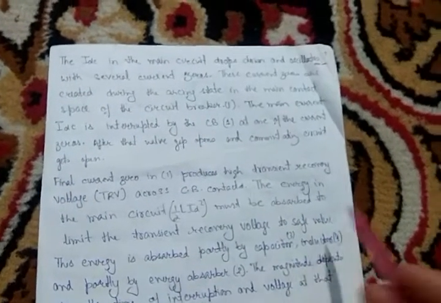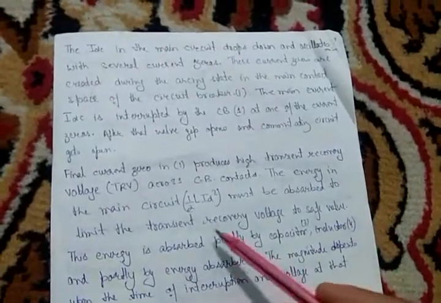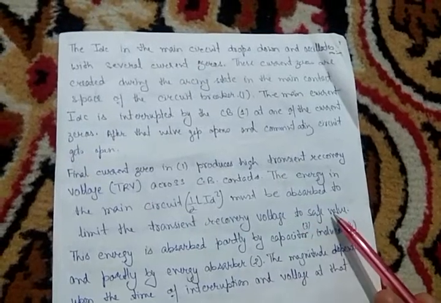Finally, current zero in 1 will produce a high transient recovery voltage across the circuit breaker. The energy in the main circuit, which is 1/2 L I squared, must be absorbed to limit the transient recovery voltage to a safe value.